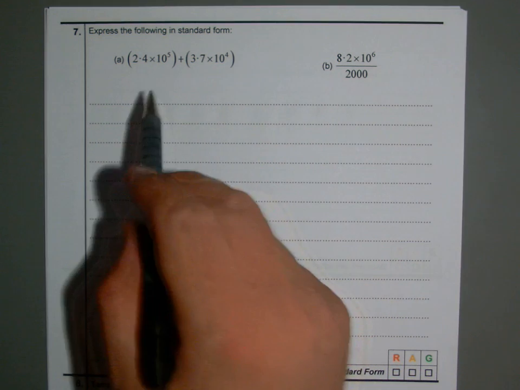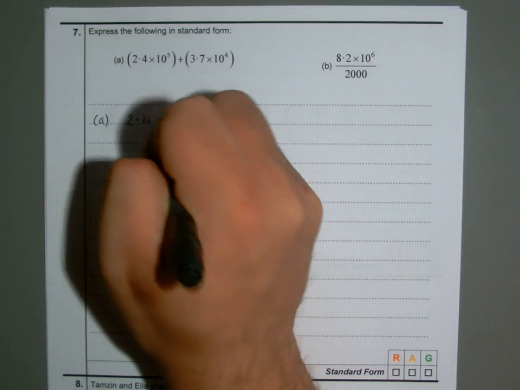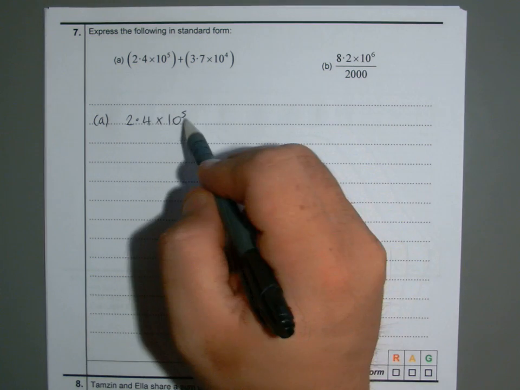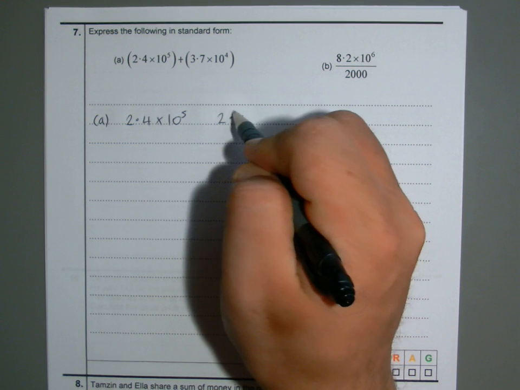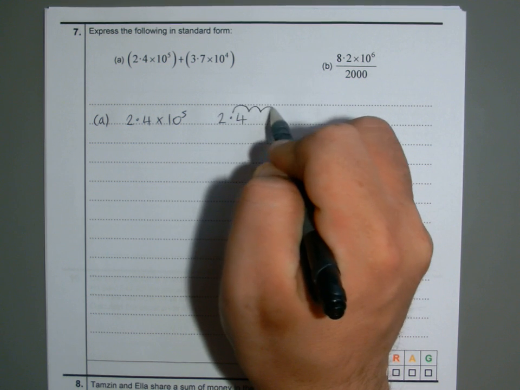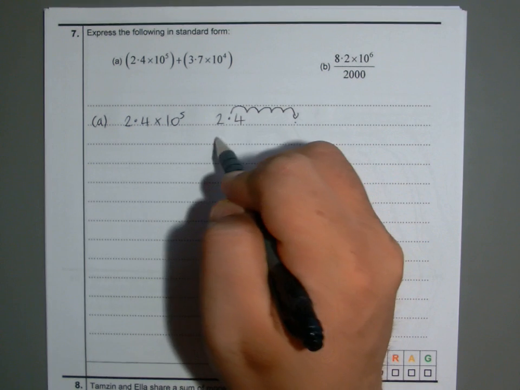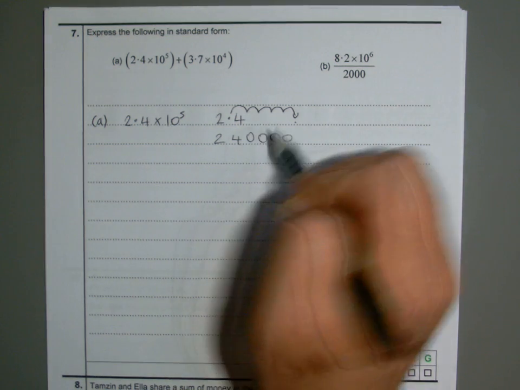Part A here, what I would do is rewrite the first number in standard form as an ordinary number. Because the power is 5, the decimal point needs to be displaced 5 places. So 1, 2, 3, 4, 5, it goes there. You can fill all these up with zeros, and then you'll have 4 zeros. Okay, just moved 5 places.